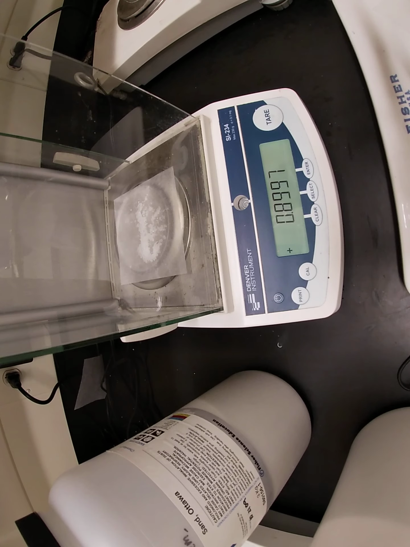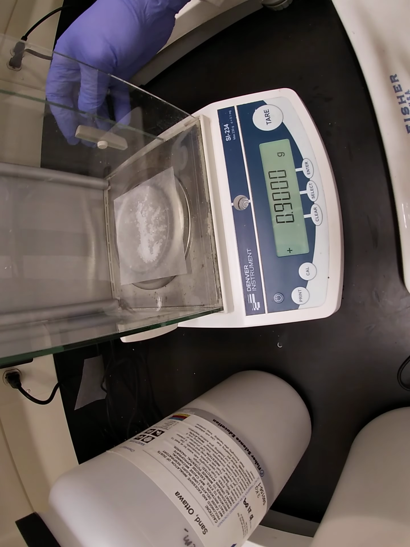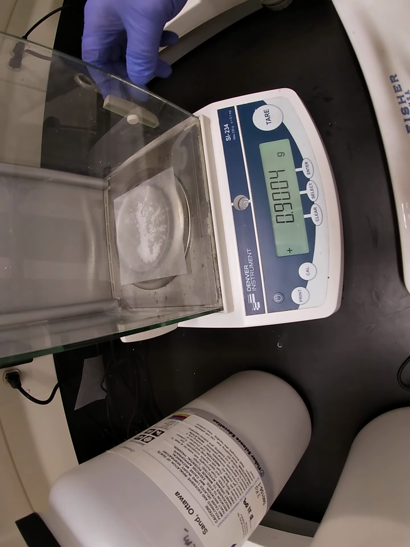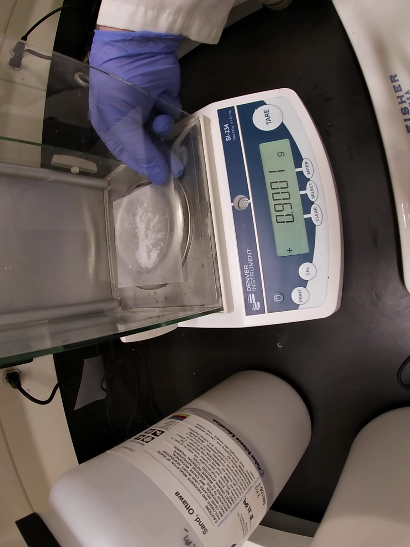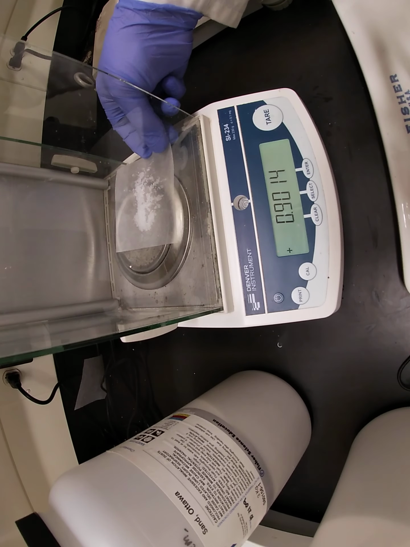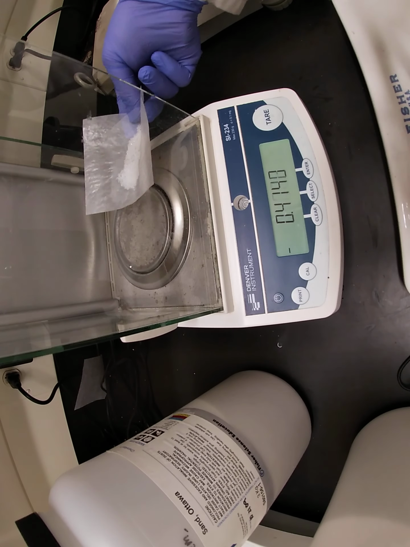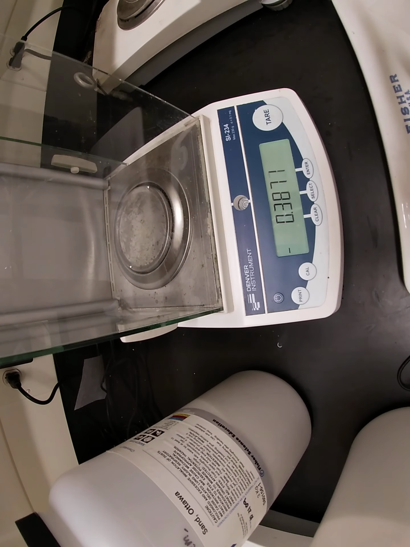And so we get, oh, that is really good. We're going to close our doors and let you read that, 0.9005. So it's going to bounce off 0.9005.